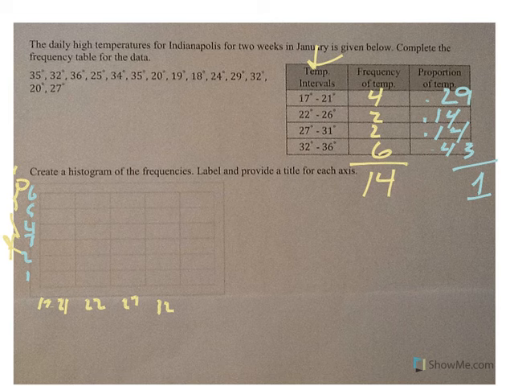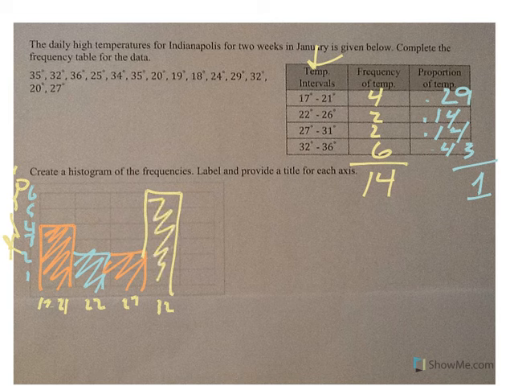From 17 to 21, recall, I had 4. So there's that bar. 22 to 26, I had 2. The next one, I believe I also had 2. And then my data jumps up to 6. And so there's my table. And we really could have a total down here. This could be temperatures, something like that.